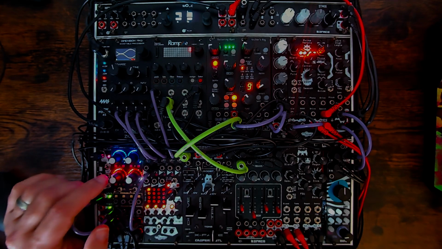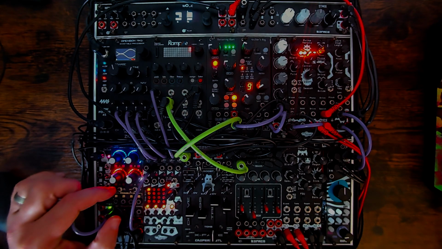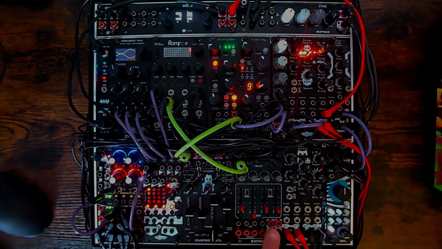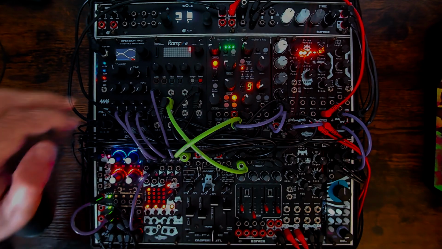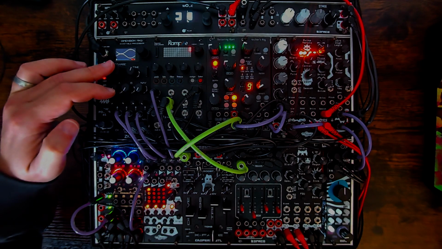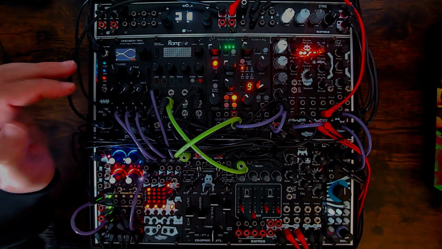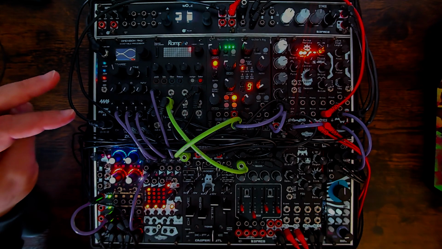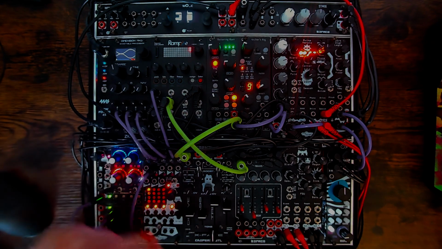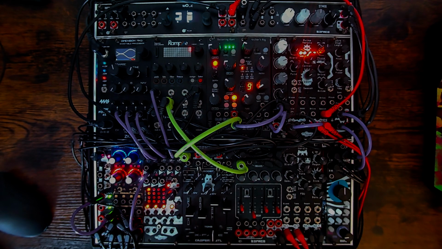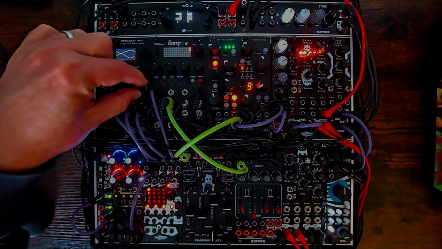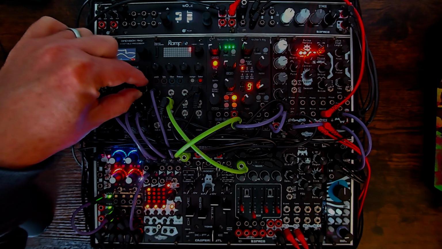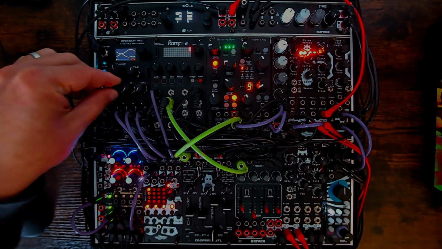So on channel 3, we've got A and B. They are triggering the third and fourth channel of the Befaco here. So that's the envelope generator. The Dimensions MK3 is a free running wavetable oscillator. I've got it in dual mode, which just means that there are two wavetables running simultaneously, and the outputs of those are being fed into Befaco channels 3 and 4. The higher one is on channel 3, and the lower one on channel 4.